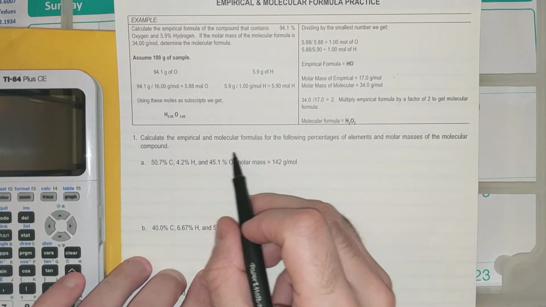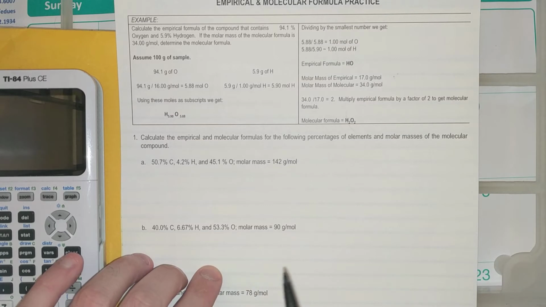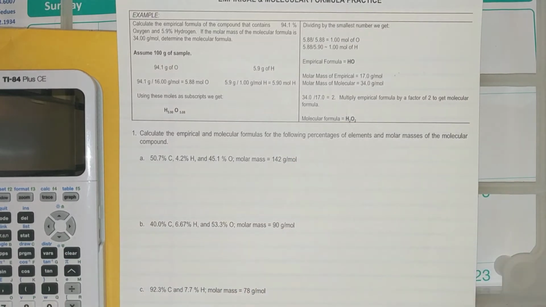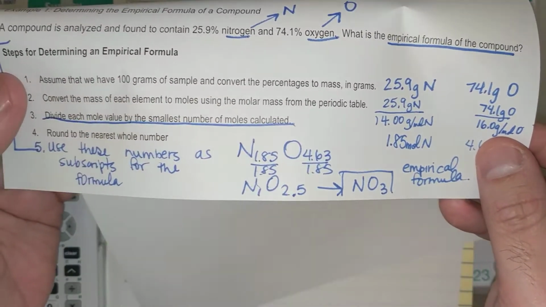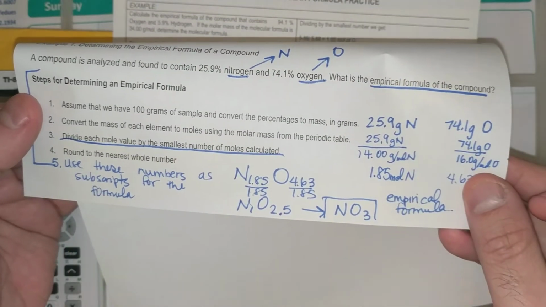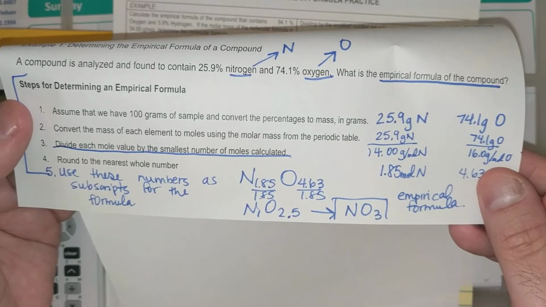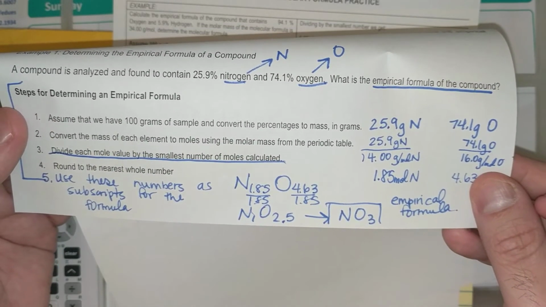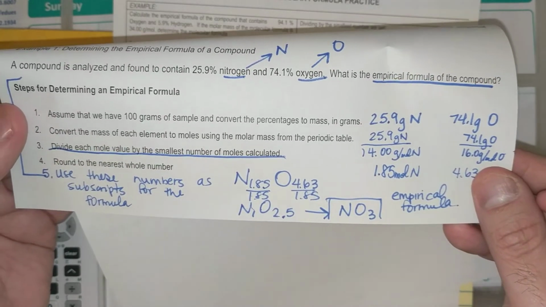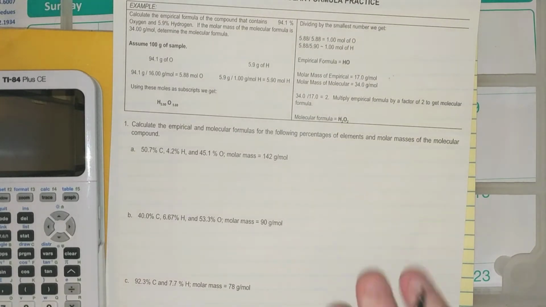It says calculate the empirical and molecular formula for the following percentages of elements and molar masses of the molecular compound. Remember, the steps from our notes: if I have the percentages, I assume that we have 100 grams of sample, and I convert the mass of each element to moles by dividing by the molar mass. I find the smallest number of moles and divide all of the moles by it, and I round to the nearest whole number, which become like subscripts. So let's do that for this example.